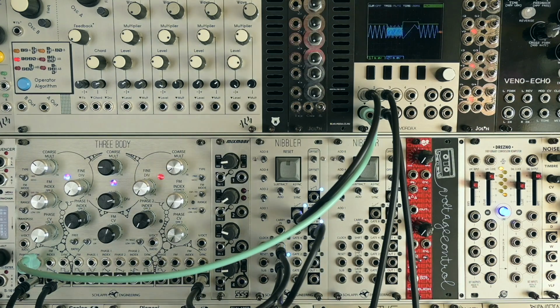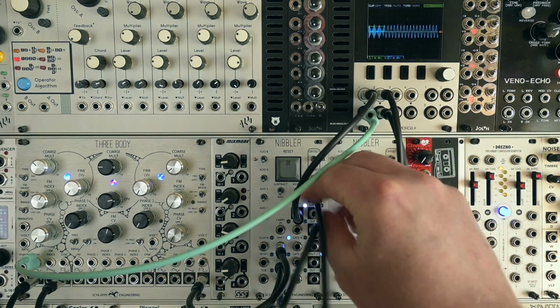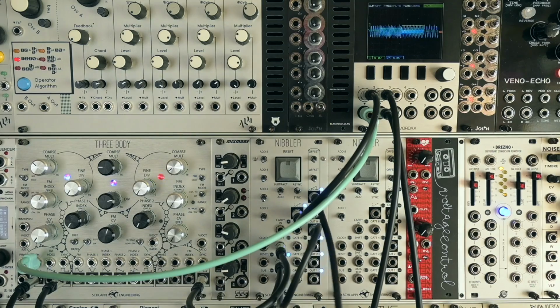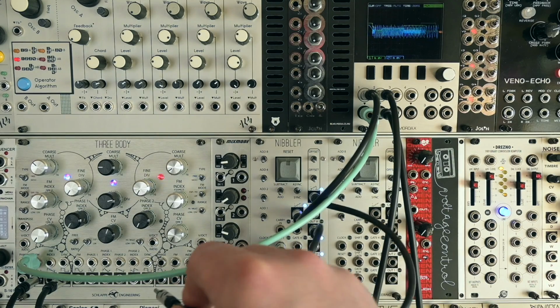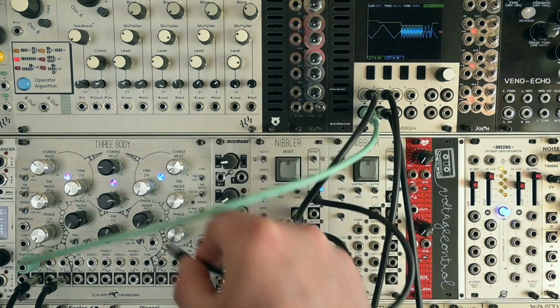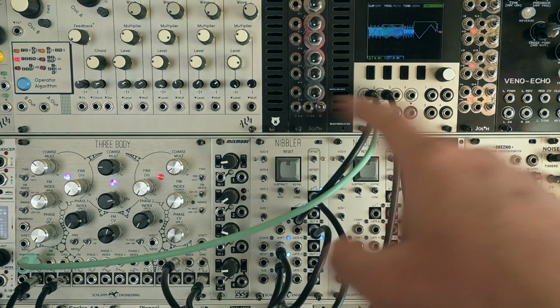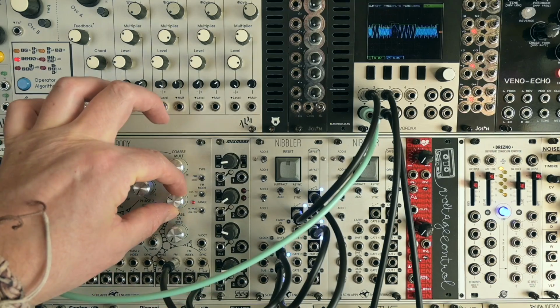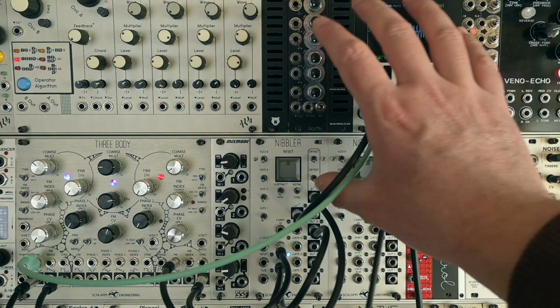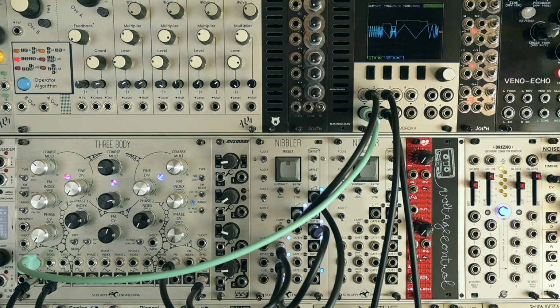As I said earlier, we have this extra stepped output here, which can be phase shifted. Let's just use this one to frequency modulate the VCO that we're using as a clock for the shift register. And let's offset it a little bit.